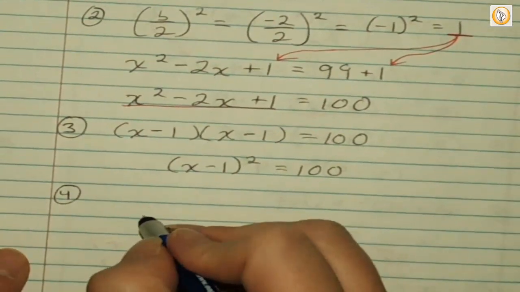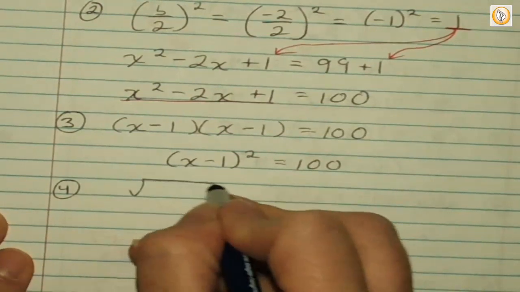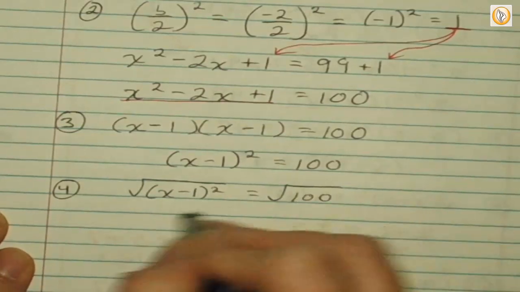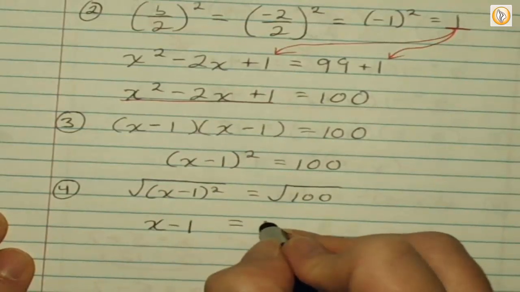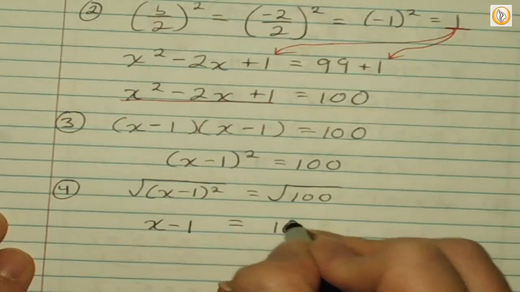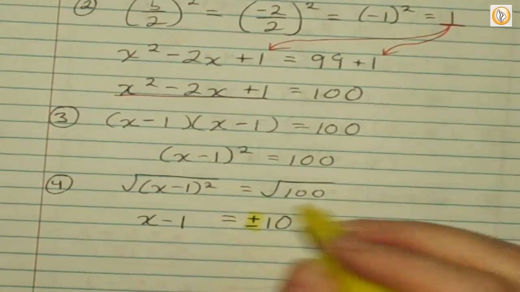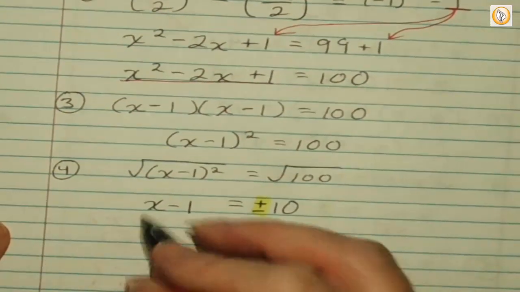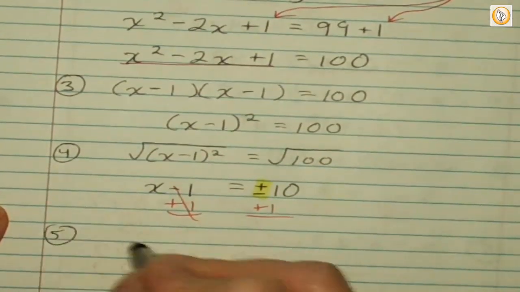And then what do I do for step 4? Radical sign. That's right. Put it all under the radical sign. And then for the left side you'll have x minus 1 equals, and for the right side it's 10. Oh, positive and negative 10. Positive and negative 10. Very good. Yeah, it'll get me too, trust me. And then you move the 1 to the other side, the plus 1. X equals 1 plus or minus 10.